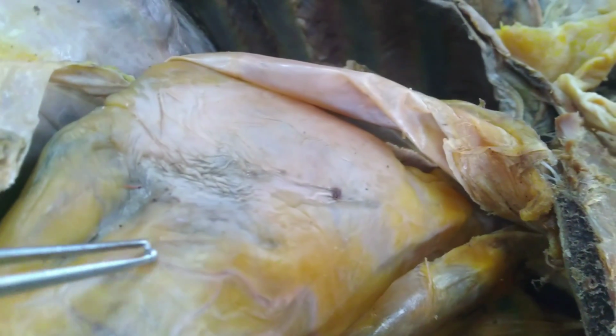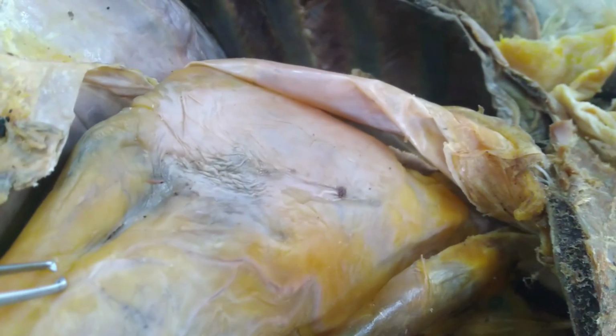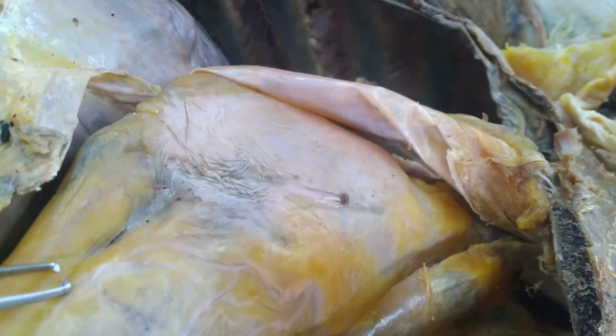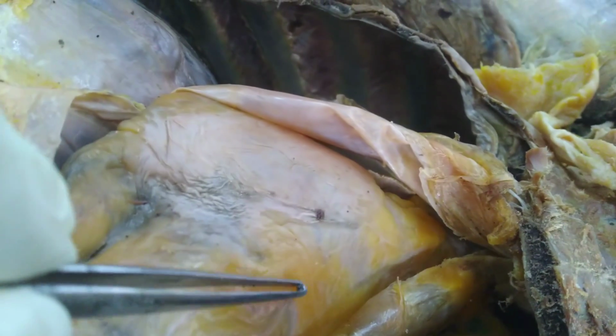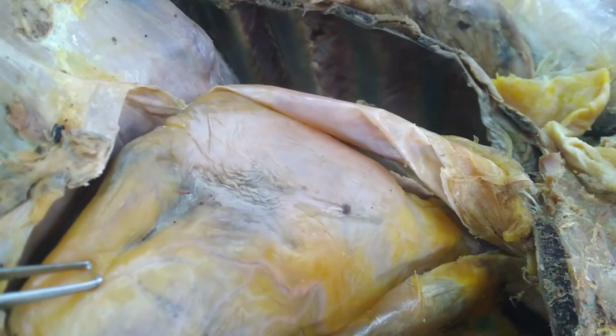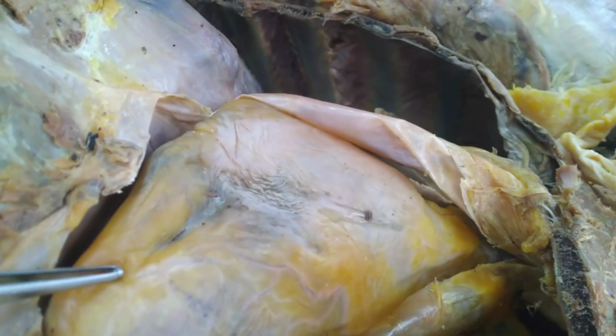Now let me identify for you the anterior descending branch of the left coronary artery. So that one. That artery actually runs along the ventricular septum.